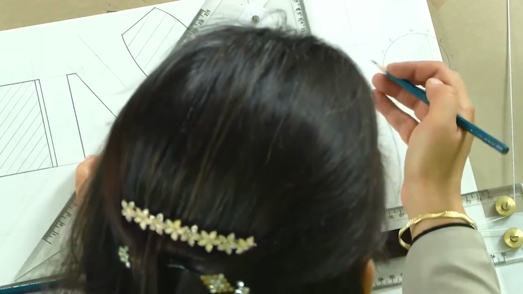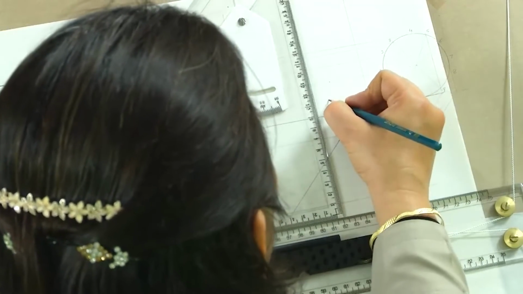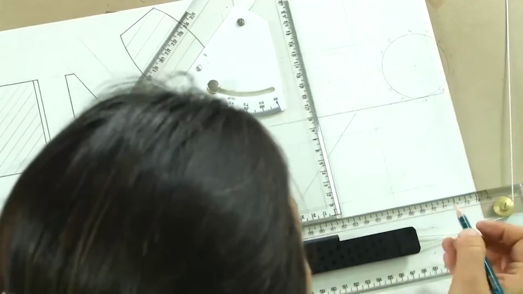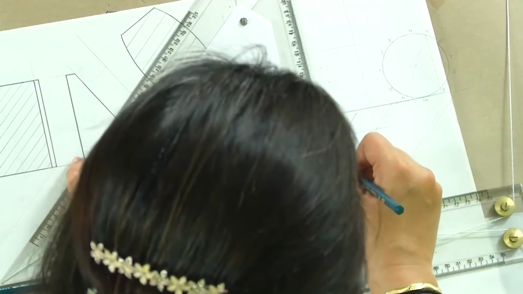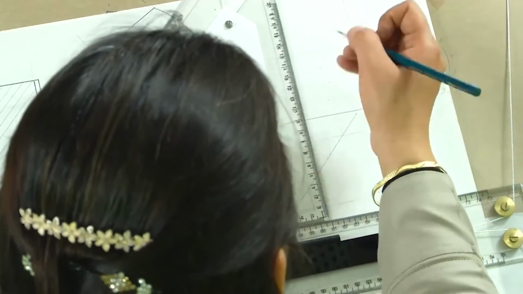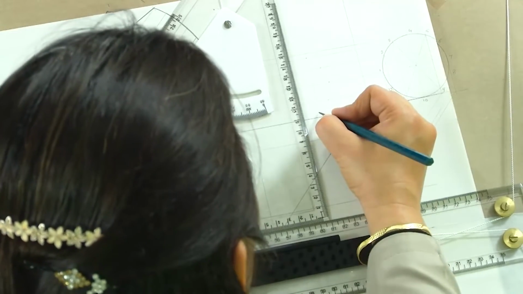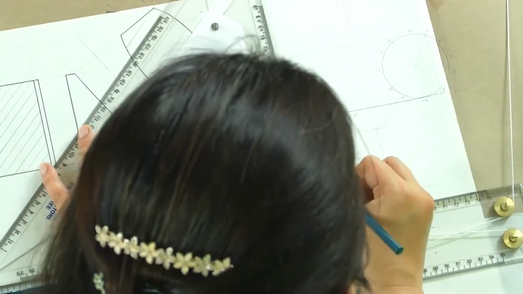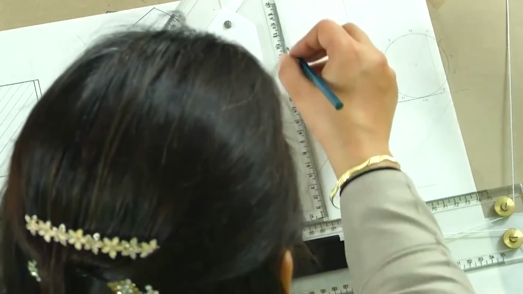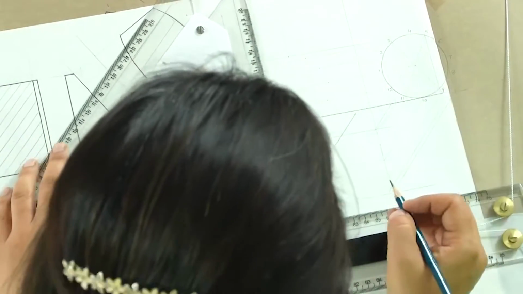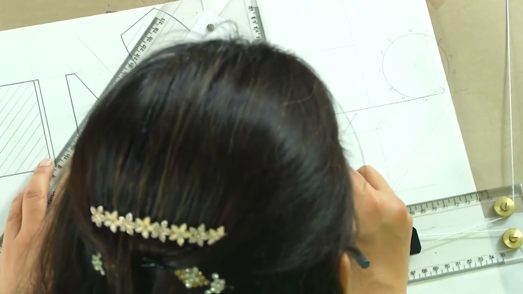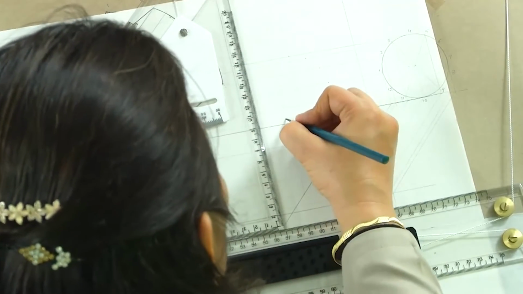So, that is where 2 and 12 come. Now, this one is for 3 and 11. We take it up again, 3 and 11. This is for 10 and 4. So, 4 and 10. Next, we have 5 and 9. 5 and 9.